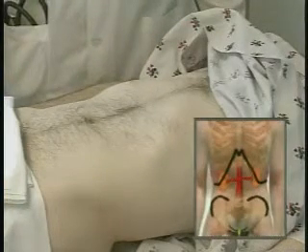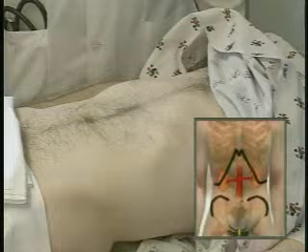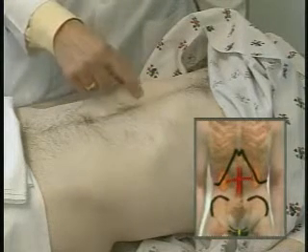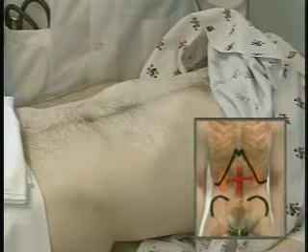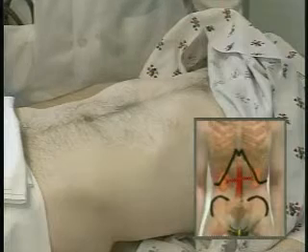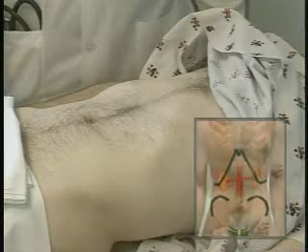The normal kidneys are about 11 centimeters long, 5 to 6 centimeters wide, and 3 to 6 centimeters thick, and they're approximately 4 or 5 centimeters from the midline. They're usually located between the 12th thoracic vertebrae to the first 3 lumbar vertebrae.